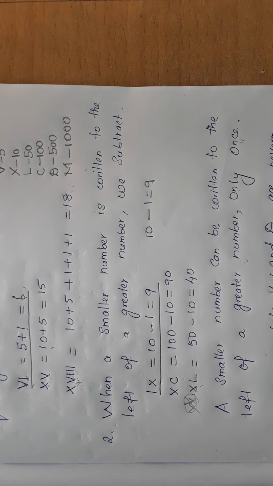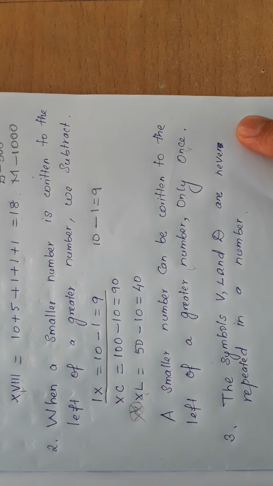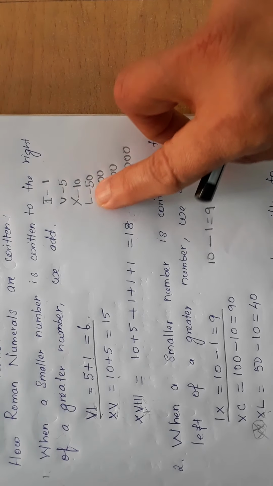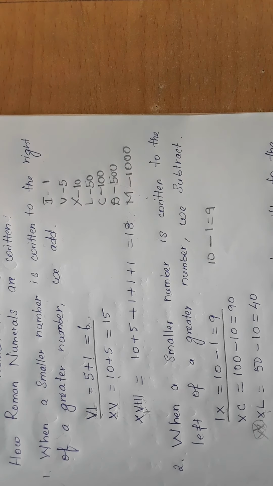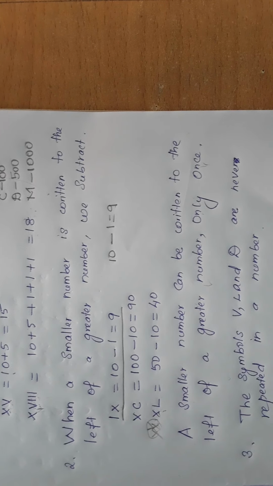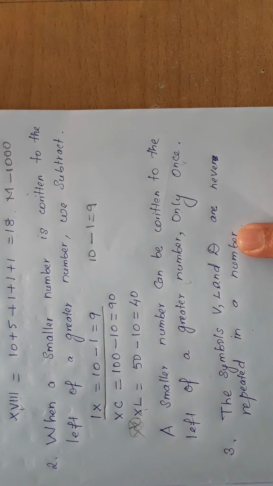Understood. And the next rule is about the symbols V, L, D. They won't repeat. The symbols V, L and D are never repeated in a number.